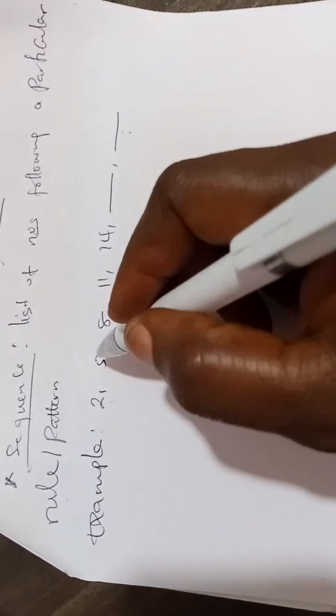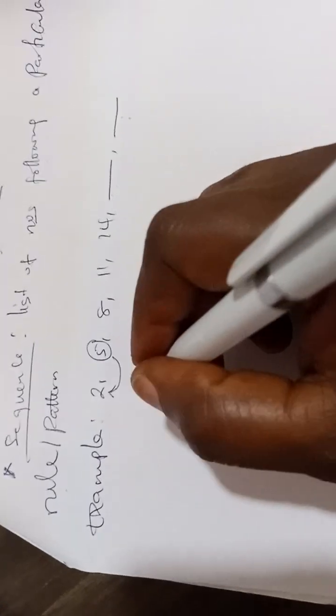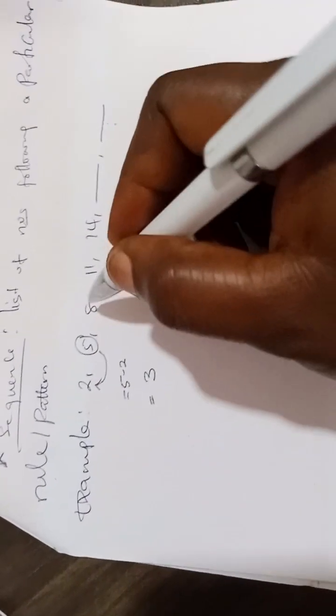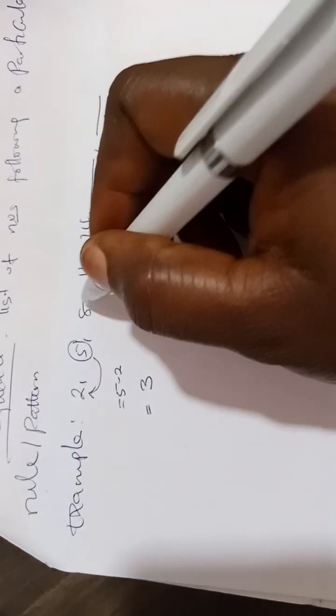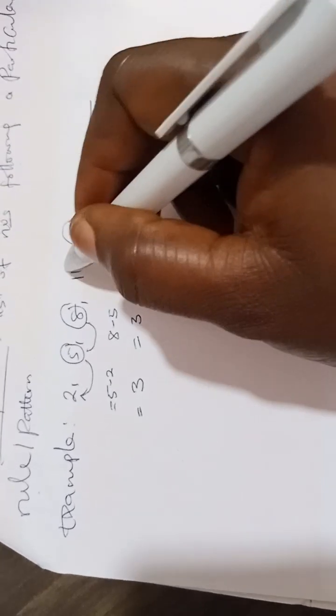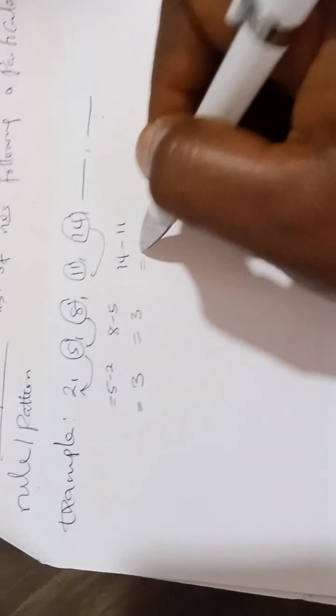There are two ways you can find the rule of a sequence. It's either by addition or subtraction. You take the upper value and subtract the lower value. So 5 minus 2 gives us what? 3. Let's see if it holds for all of them. Take 8 minus 5. This gives us another 3. Let's jump here and see 14 and 11. So 14 minus 11 will still give us 3.